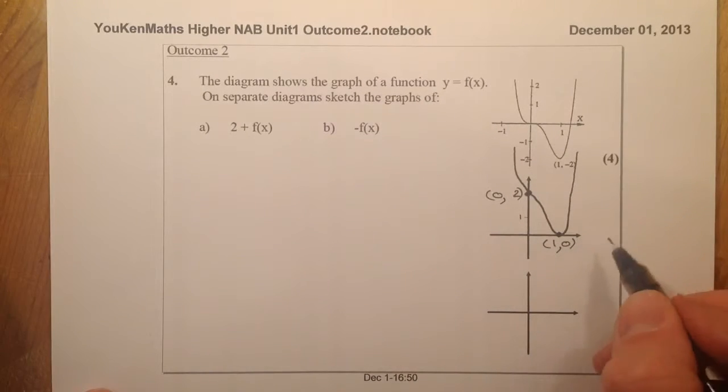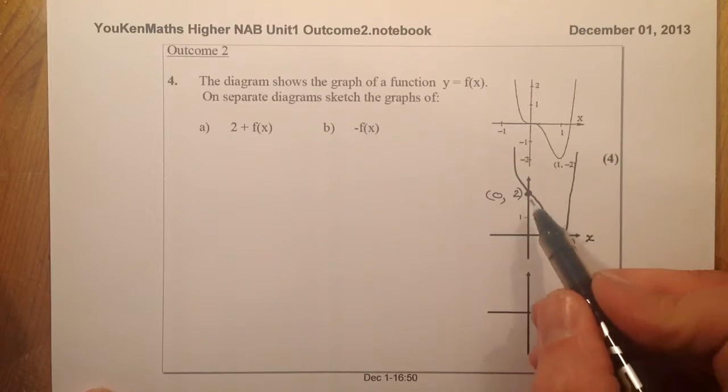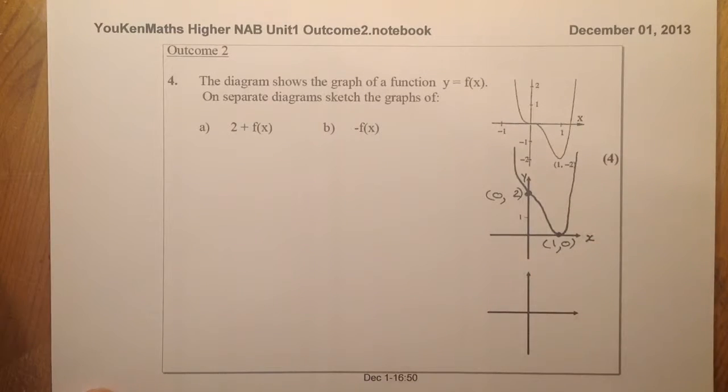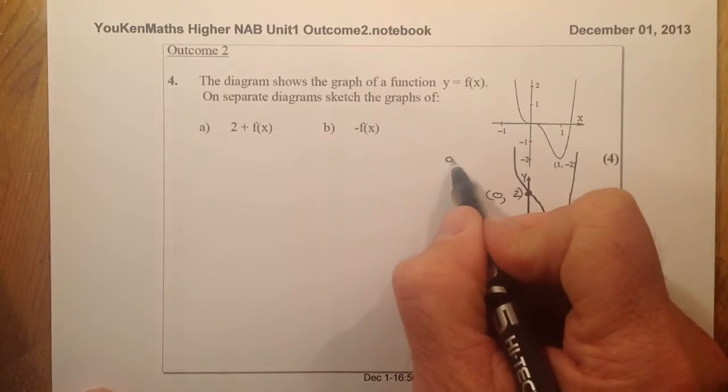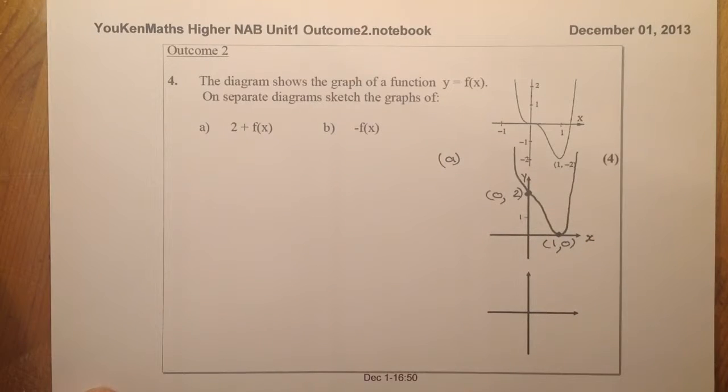The key thing is that I'm putting in the points that are required, and I'm getting the shape correct, the transformation correct. Okay then, that was part A, and I should be getting 2 marks for that.